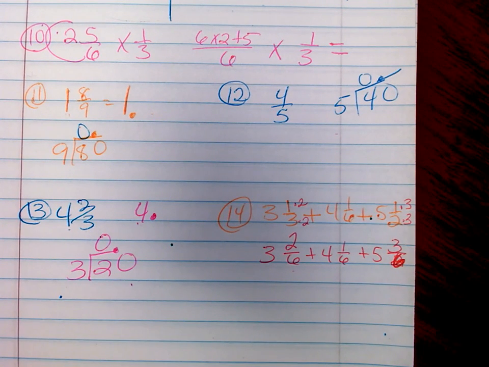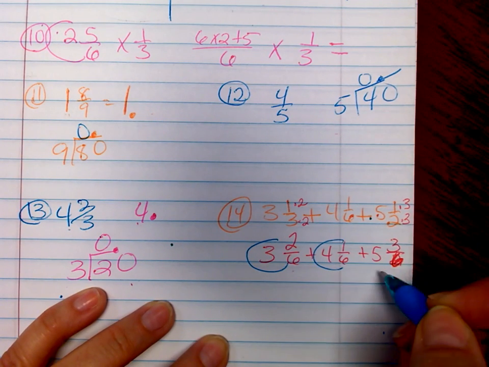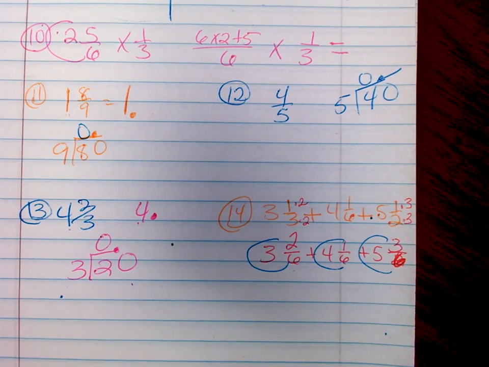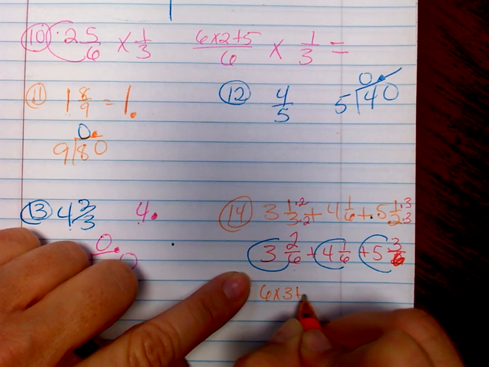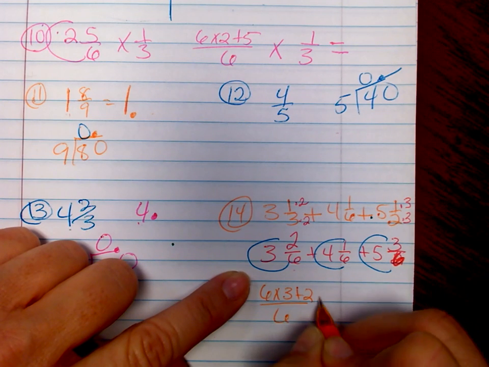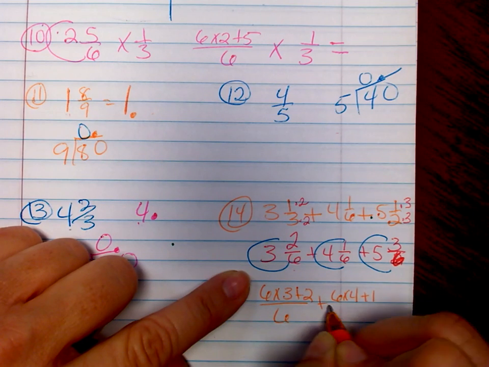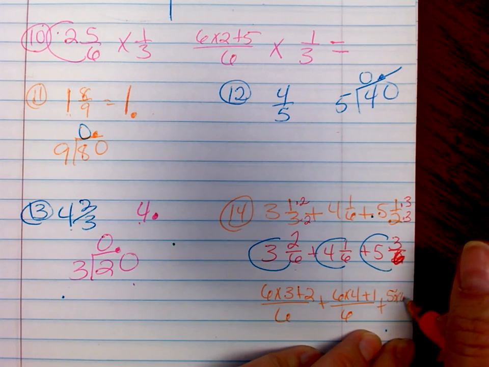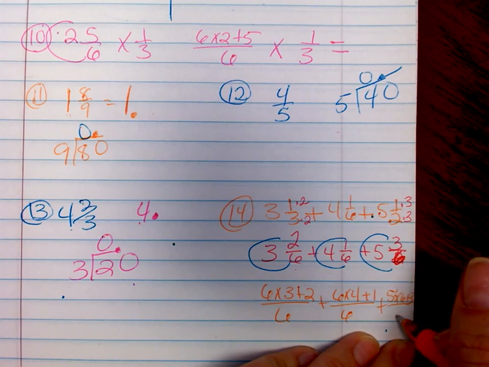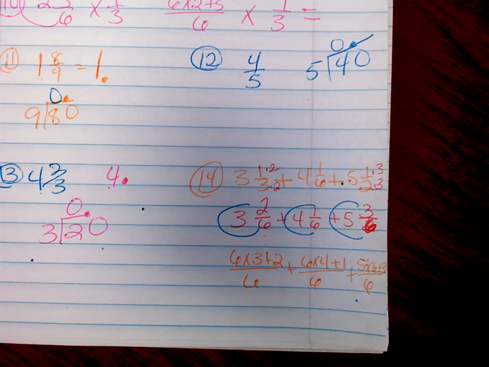So now, what's important is that you do the C trick. Okay, so remember, this is 6 times 3 plus 2 over 6. 6 times 4 plus 1 over 6. And then 6 times 5 plus 3 over 6. Okay, that's as far as I'm going to help you.